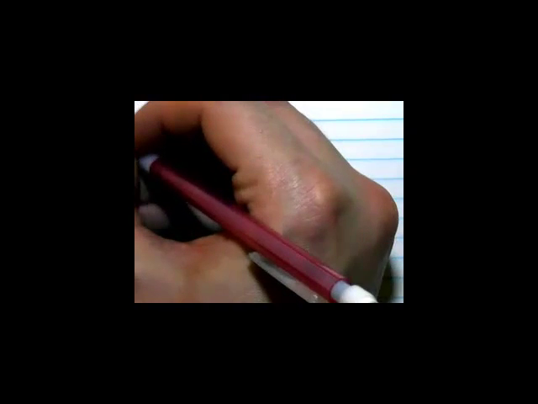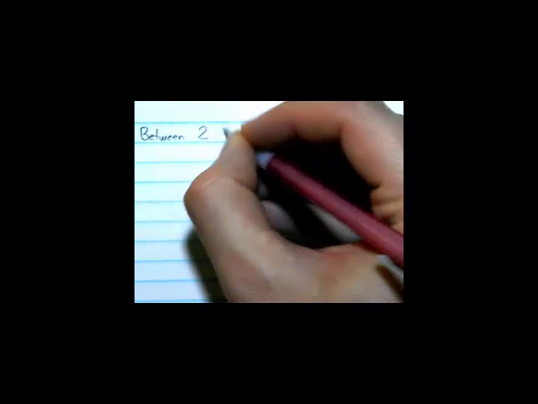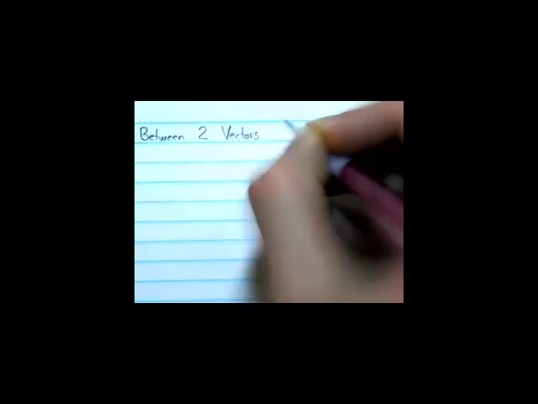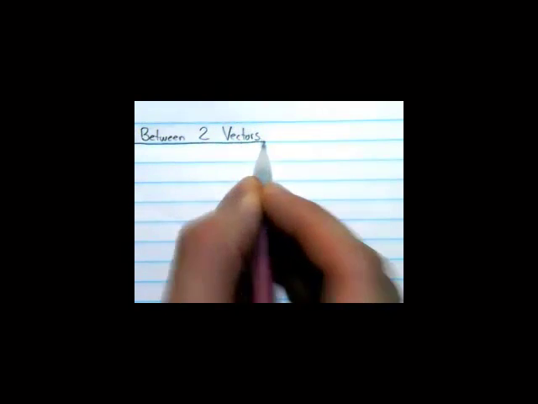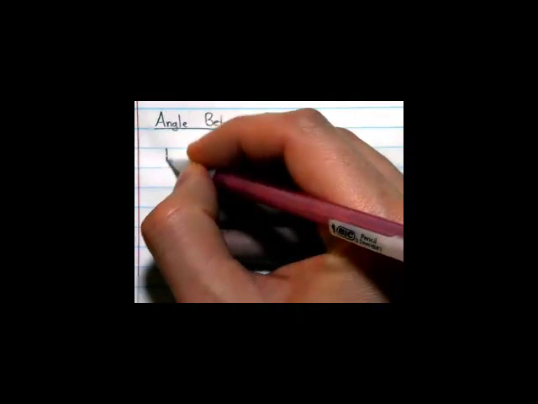So another application of a dot product is finding the angle between two vectors. Now, this process I'm about to show you, or this formula I'm about to show you, you technically don't have to use it. There is a way to find the angle between two vectors without using a dot product. Okay? So, let me quickly describe that for you, just so you guys know what we're talking about here.